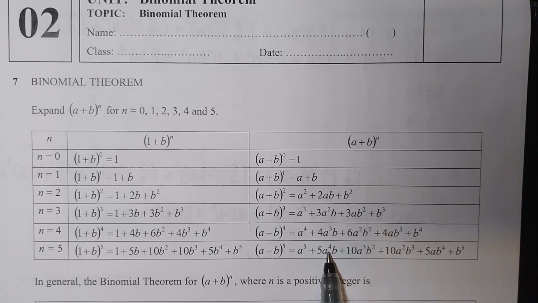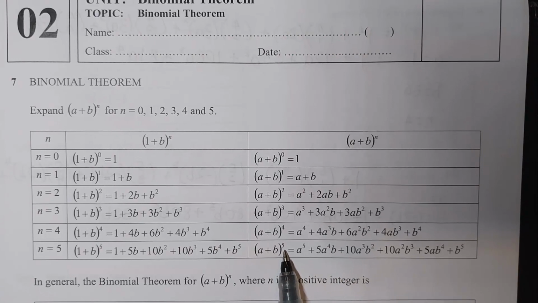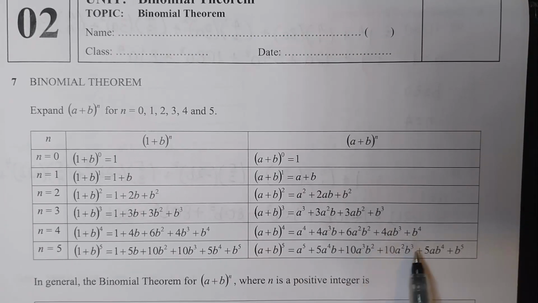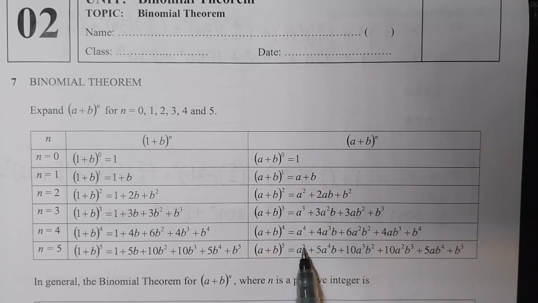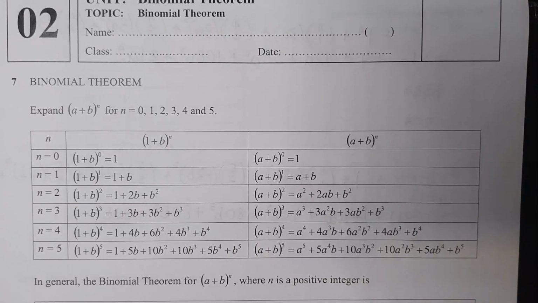And the power here will add up to 5 if we are expanding to the power of 5. So 3 plus 2 will give us 5. 2 plus 3 will also give us 5. 1 plus 4 will also give us 5.